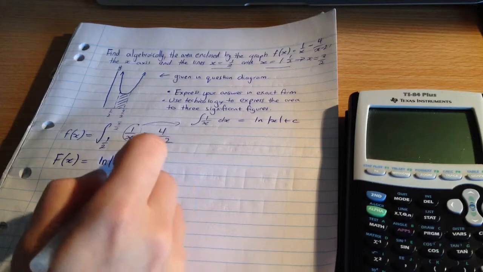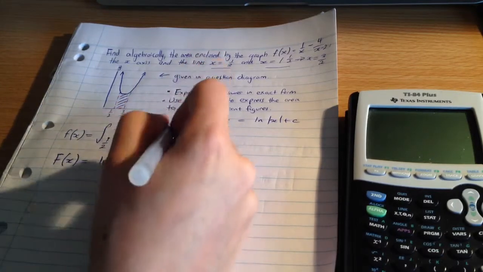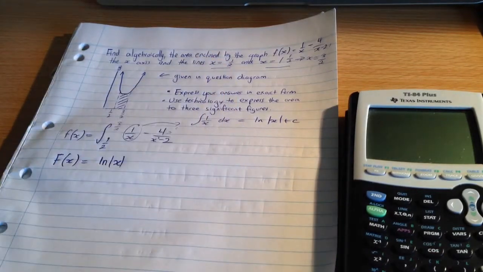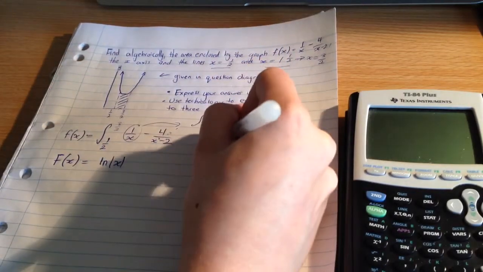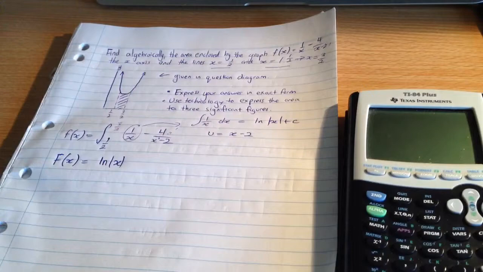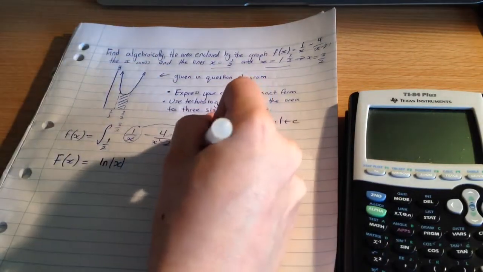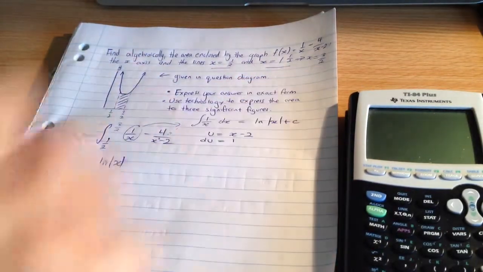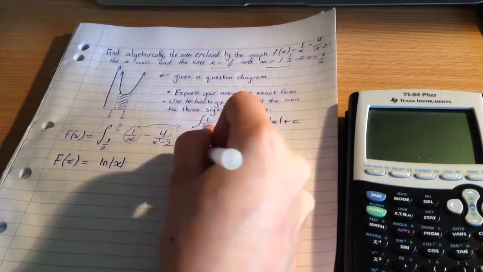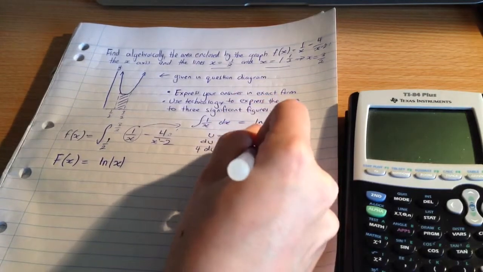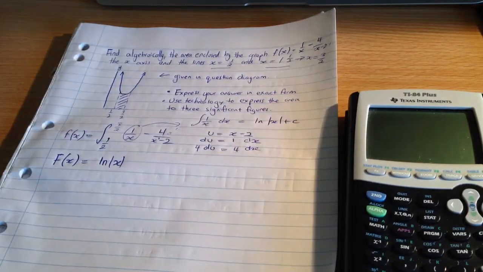Obviously you'd pick the one with the highest power. This is x to the power of 1. There's x to the power of 0. So of course you're going to want to pick the denominator as u. You're going to have u equals x take 2. And then you want to find du. And du is of course just 1 du dx. And then what we do is we say, well, okay, that means that 4 du equals 4 dx, which is, of course, the numerator.